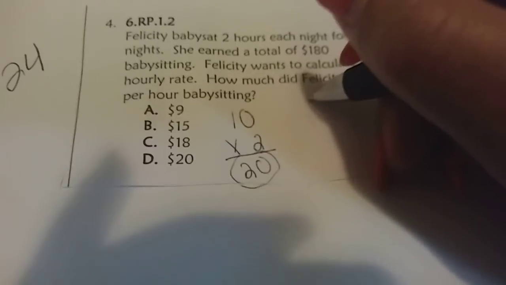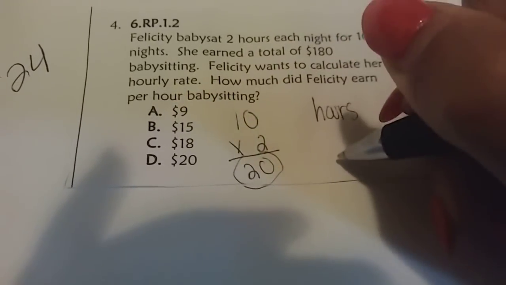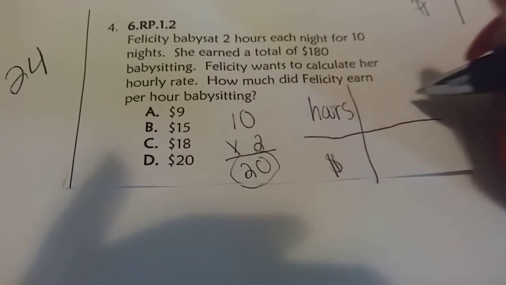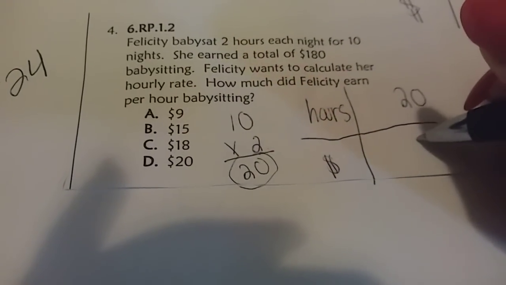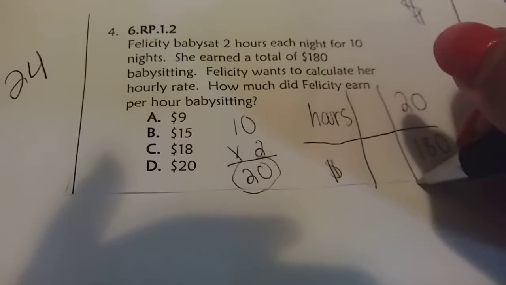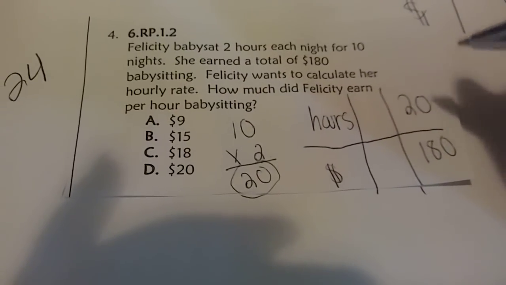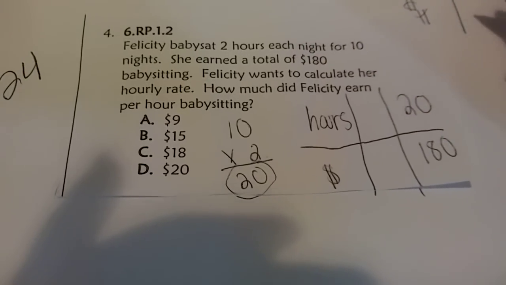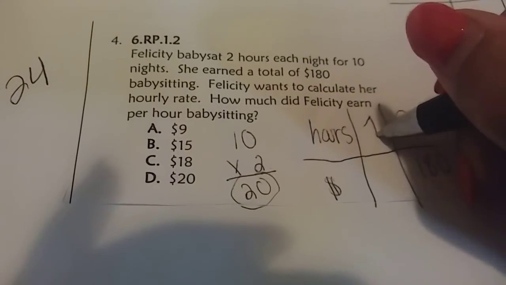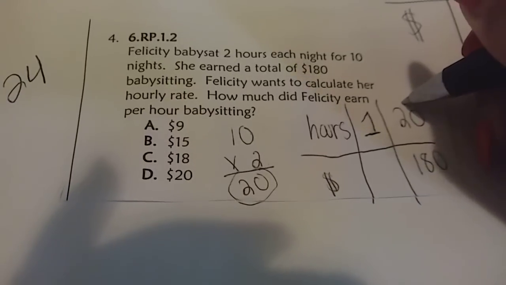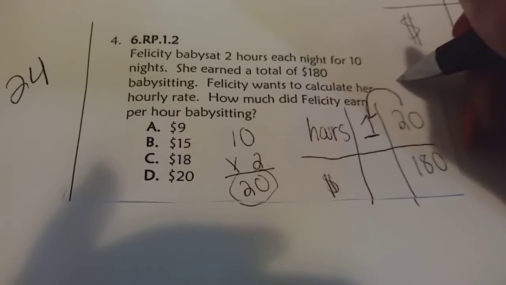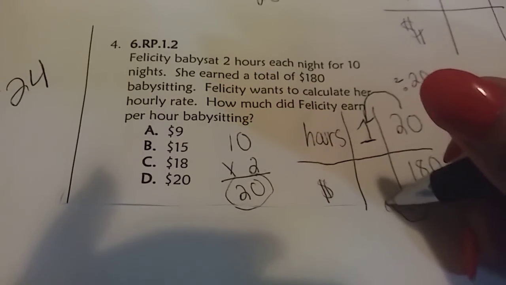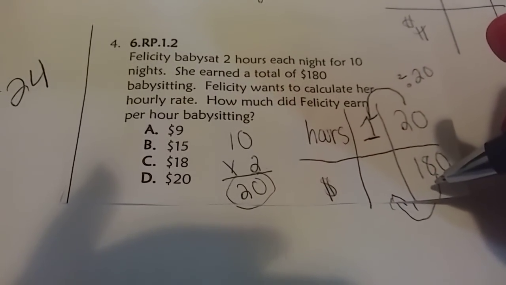So we're going to create a ratio table. Hours, the money she earns, 20 hours, she got $180. But we're trying to figure out how much did she earn per hour. So per hour means 1. Do not forget that per something means 1. So we're going to fill in 1 here because we want to know how much she earned per hour. You divide that by 20 to get to 1. So you're going to do the same on the bottom. Divide by 20 to get to 1.